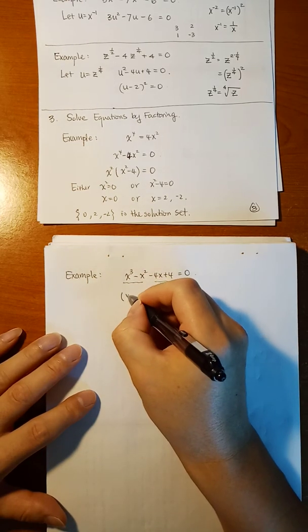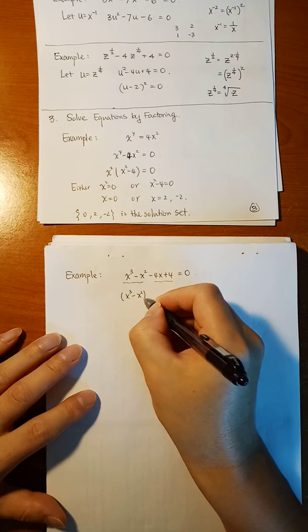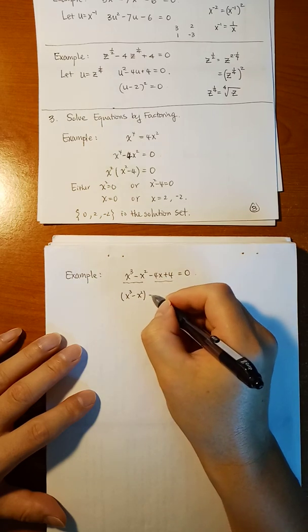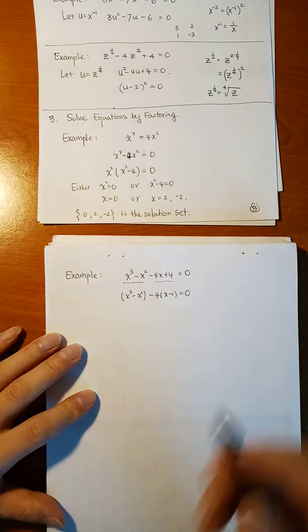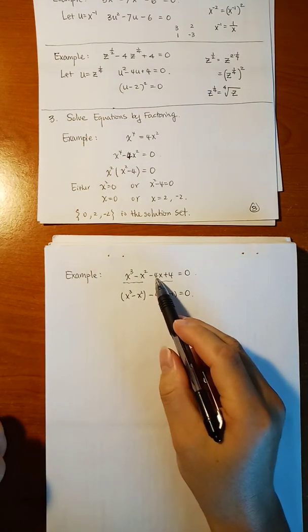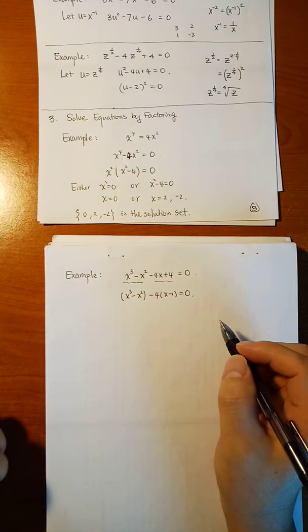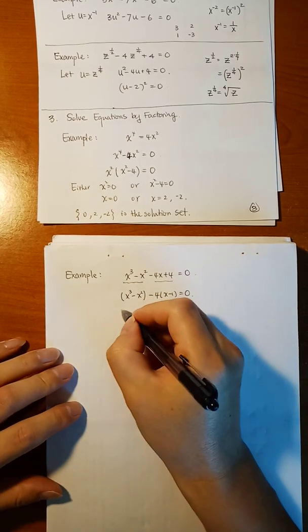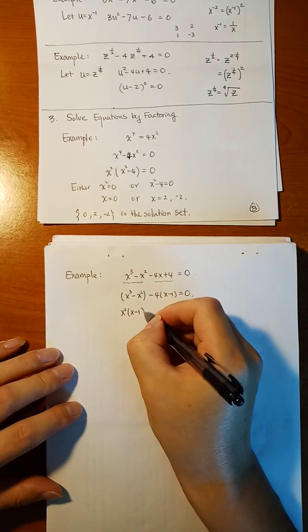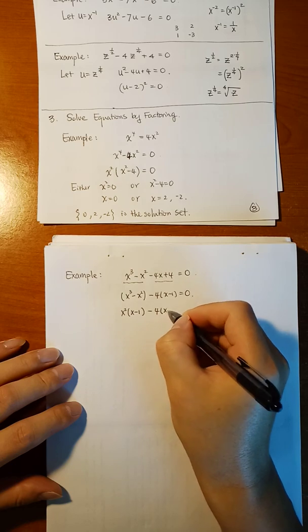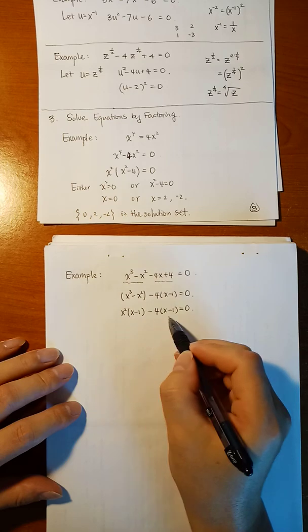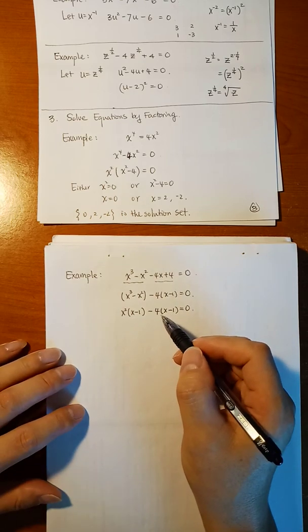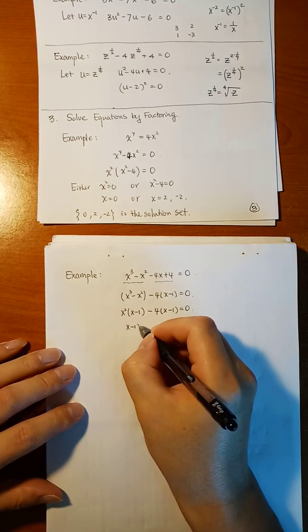For the last two terms, we factor out negative 4, so minus 4 times (x minus 1). And x cubed minus x squared, we factor out x squared. And then you see here, the first term has factor x minus 1. The second term also has a factor x minus 1. You factor out x minus 1.